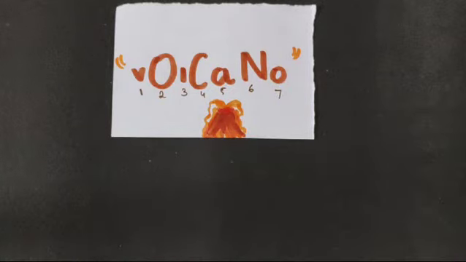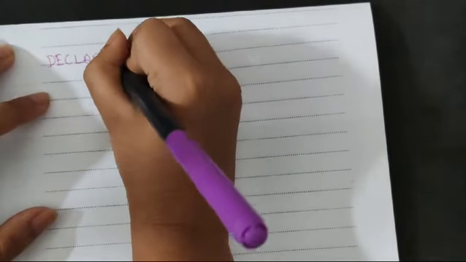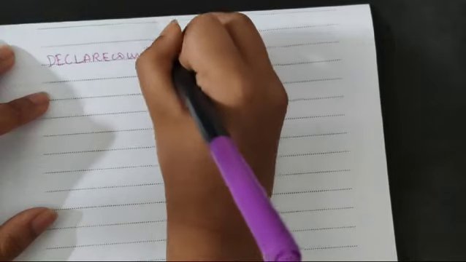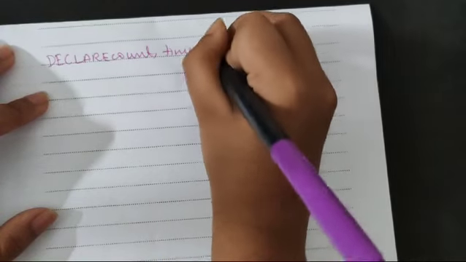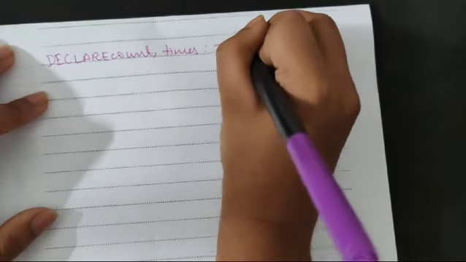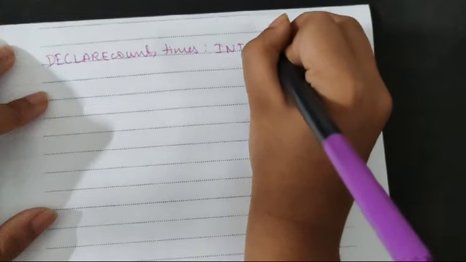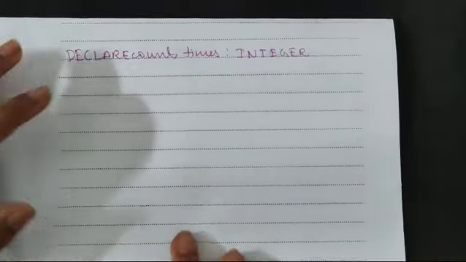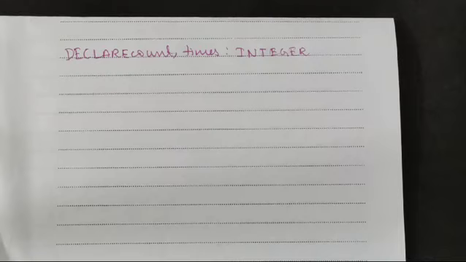For a computer, you need to go step by step. So let's see how to do this. First thing that I'm going to do is I'm going to declare stuff. So declare count and times as integer. I'll explain what count and times are.